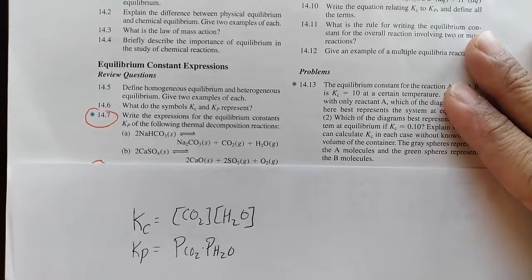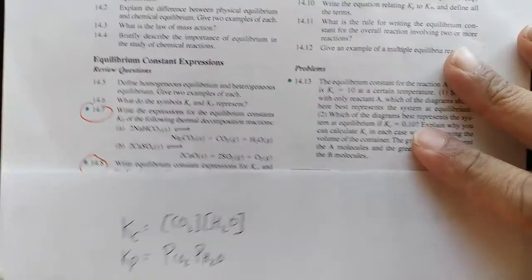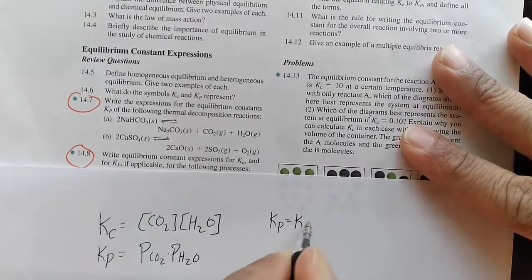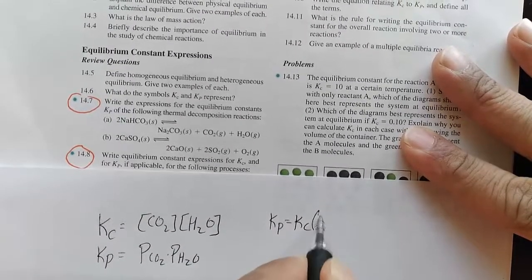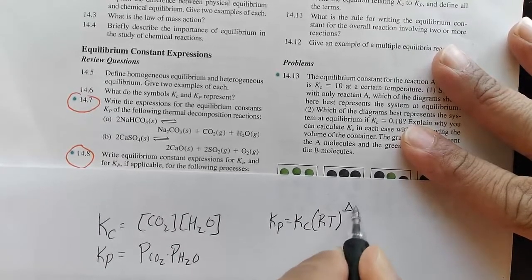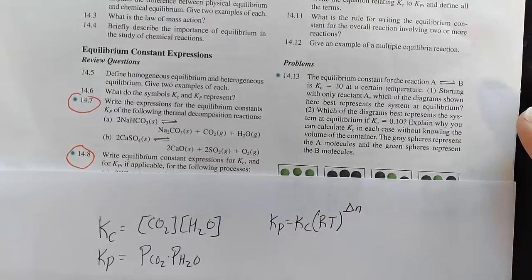P stands for pressure, C stands for concentration. You're going to use this only when you have gases. And the equation is this. Basically, Kp is equal to Kc times the gas constant R times temperature in Kelvin. The RT product is raised to the power of delta N, the change in the number of moles.